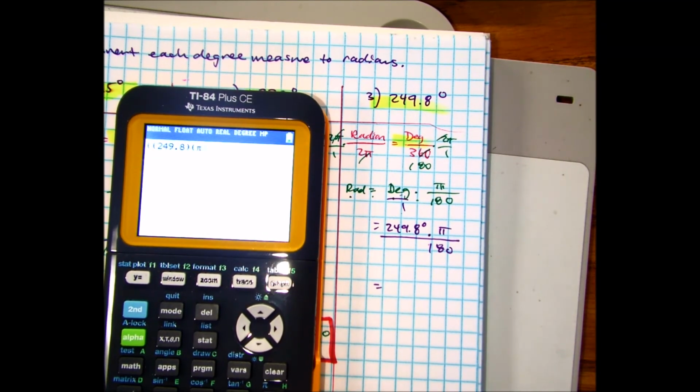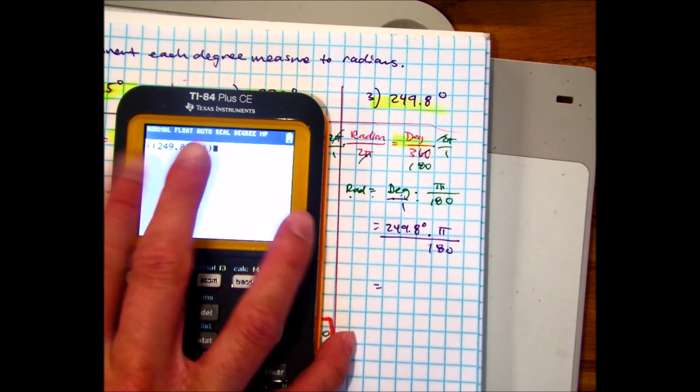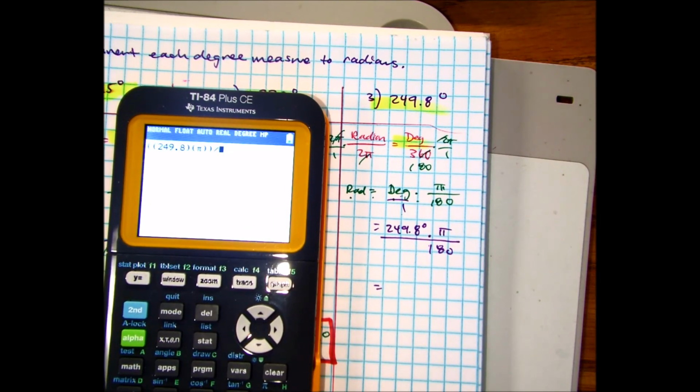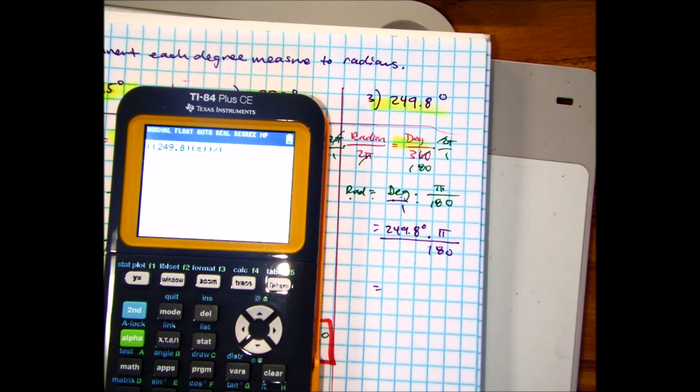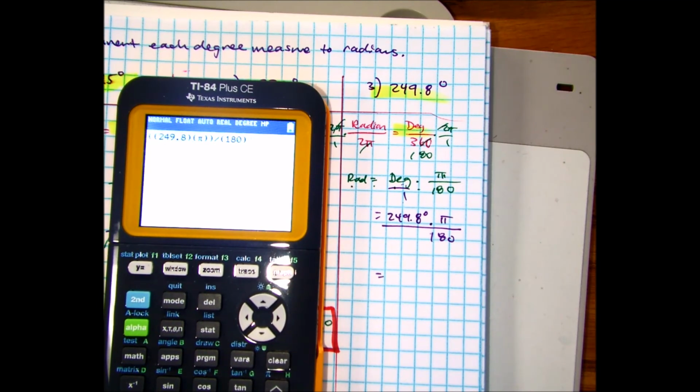And then this button is called the caret button. And the reason why I use 2 sets of parentheses there is to show that this is all of the numerator. And then I'm going to divide my answer by 180. And if I press enter, I get this answer.